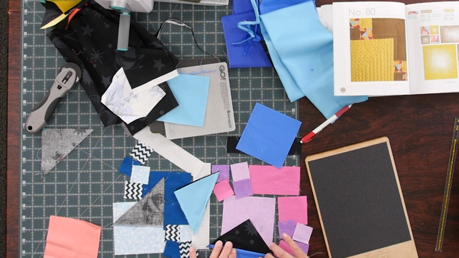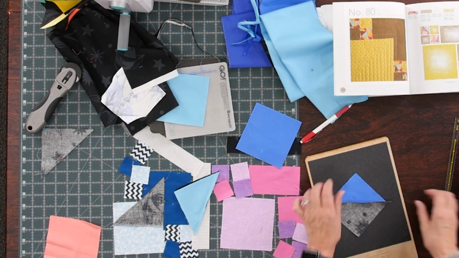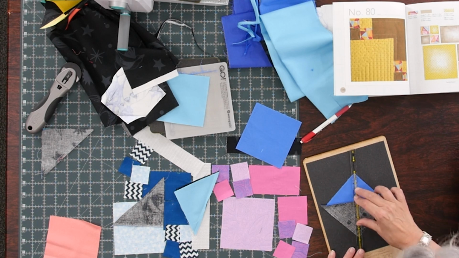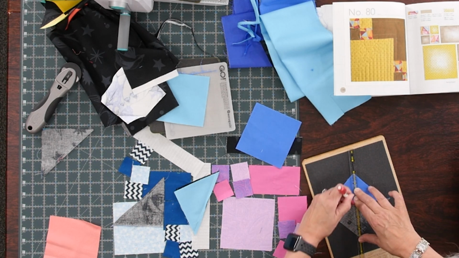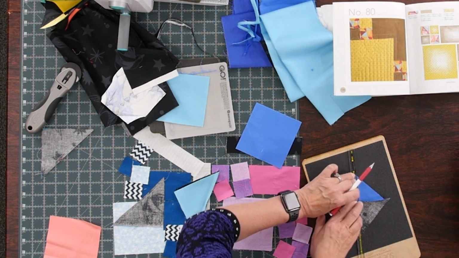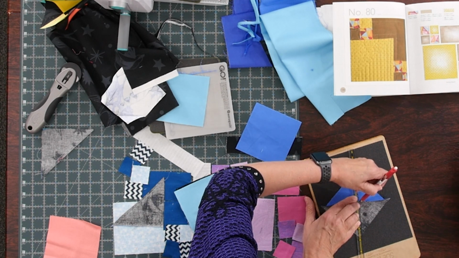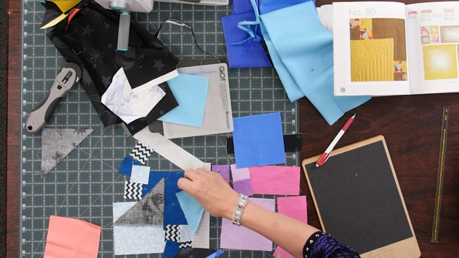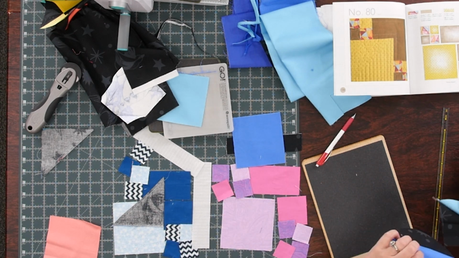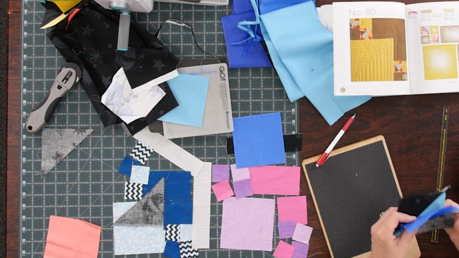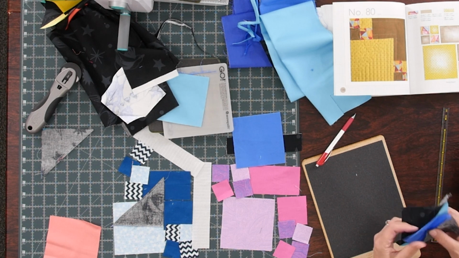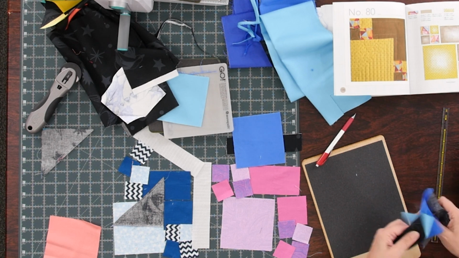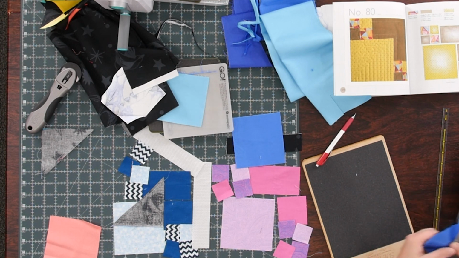Anytime I'm dealing with bias, I don't like to use steam at all. So I'm going to draw another line here. And we'll put these together so that I have the light one and the dark one, and I crisscross them, and I'll have the seams opposing so I can nest. When nesting, the seams means I can kind of pull them right up to each other.